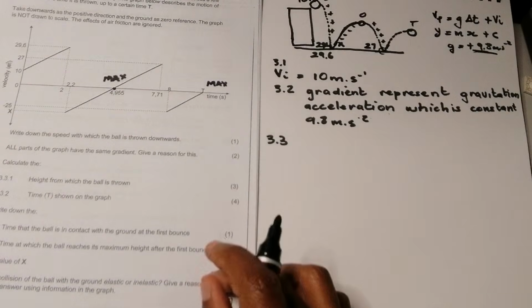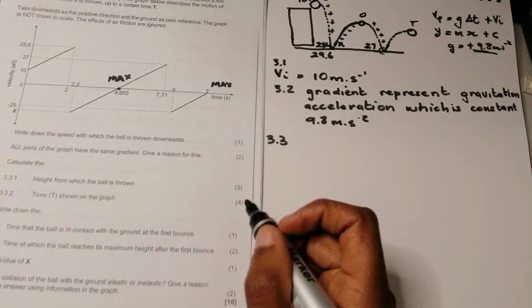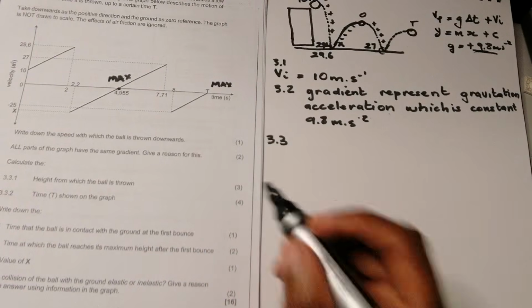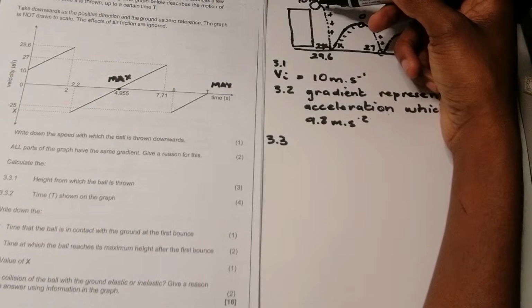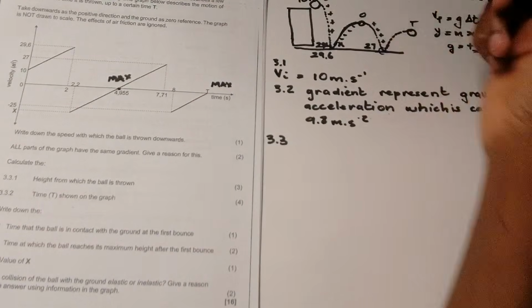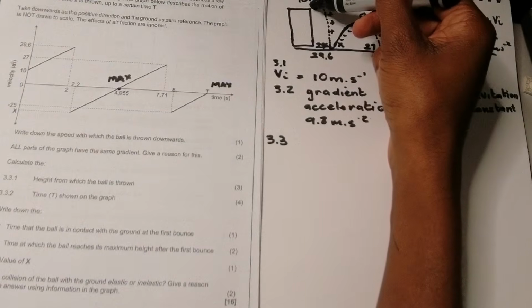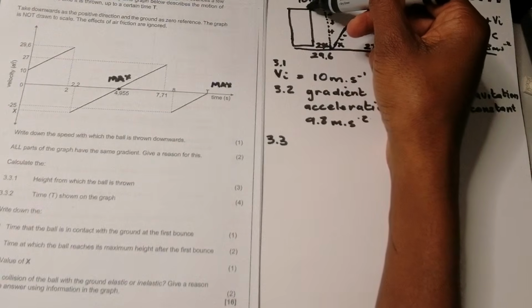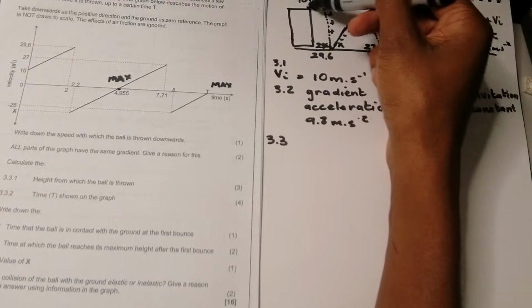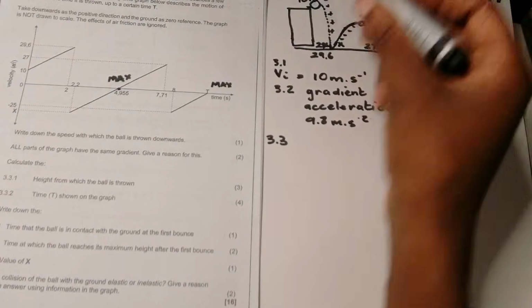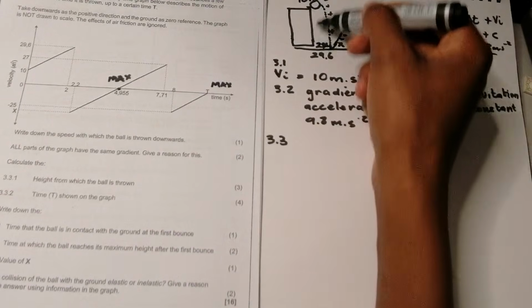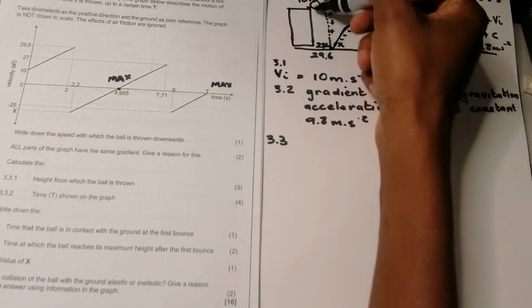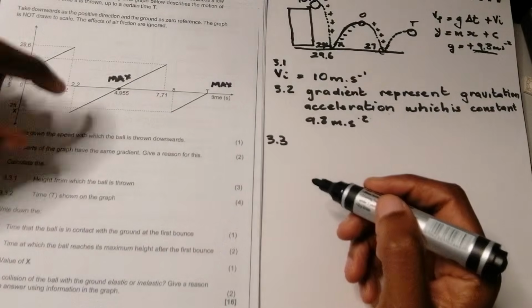So they want the height from which the ball was thrown.